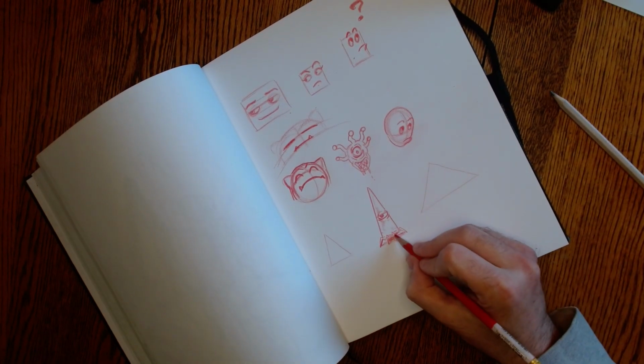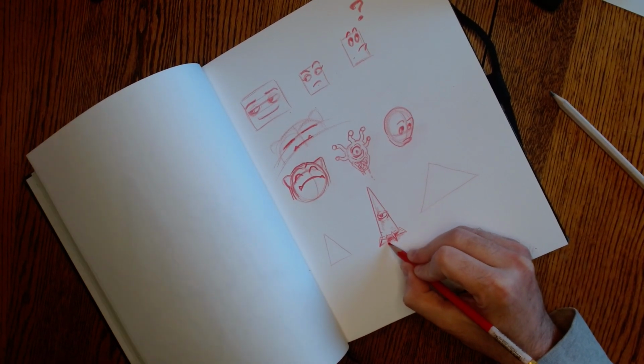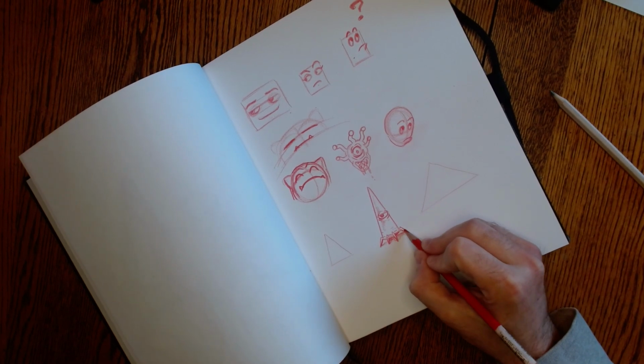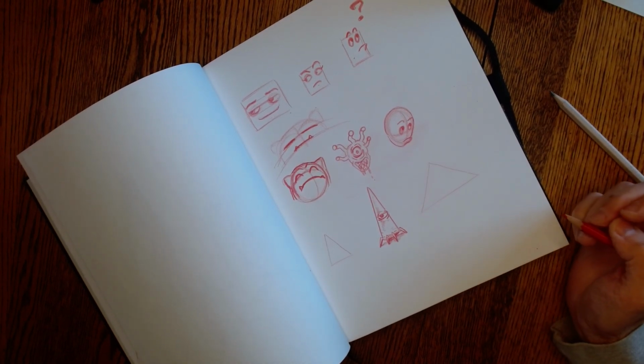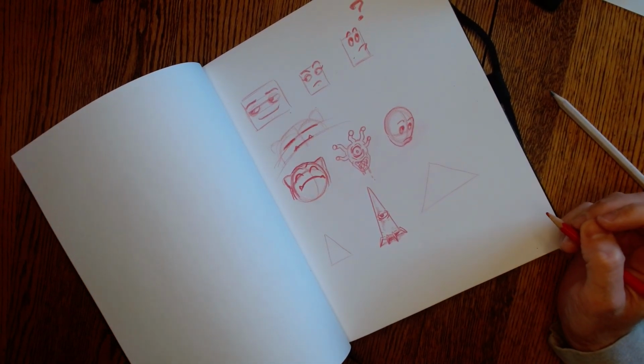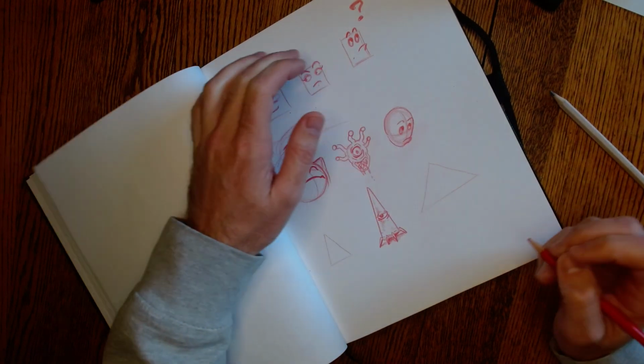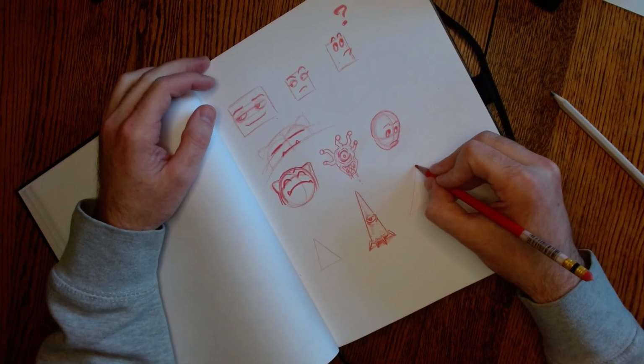Ew. Gross, right? Triangle. Okay. Look right here.